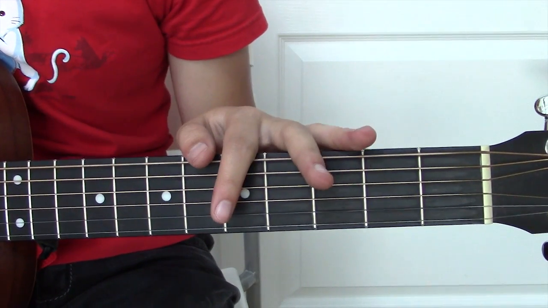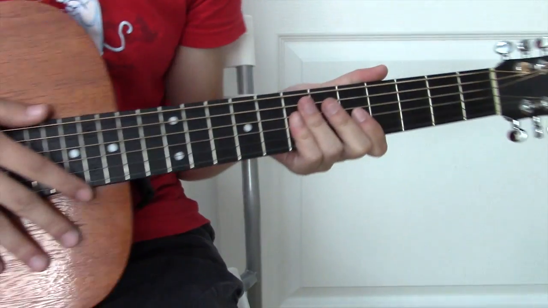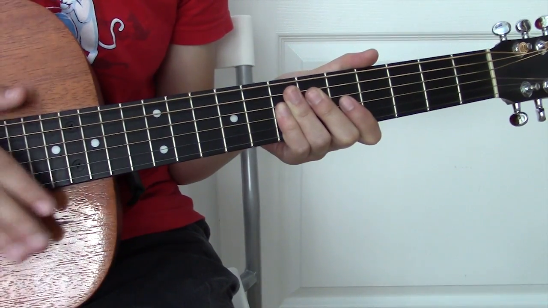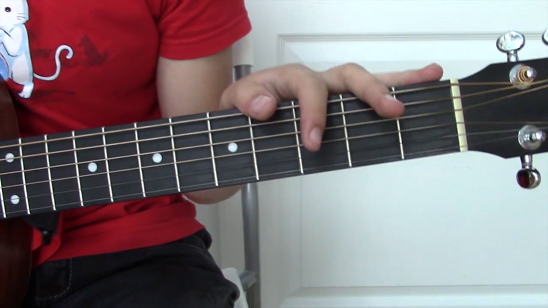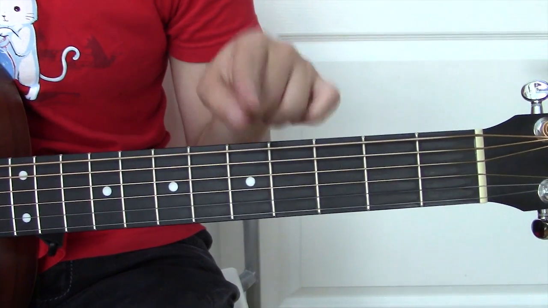I usually like to play the bridge section palm muted with my other hand down here, but that's personal preference again, and you can decide what works best for you.